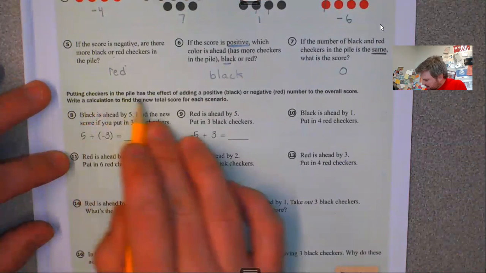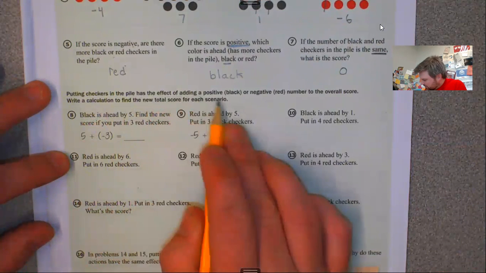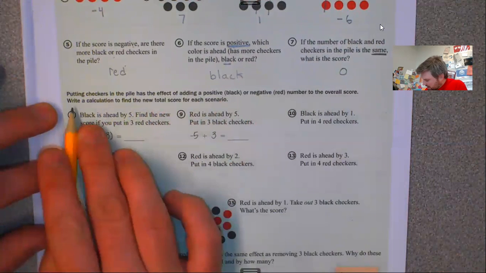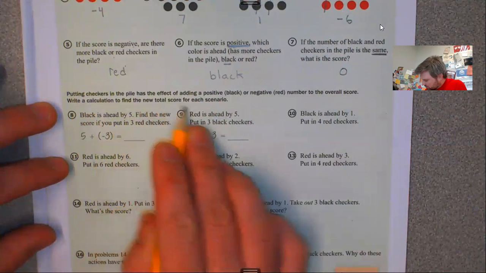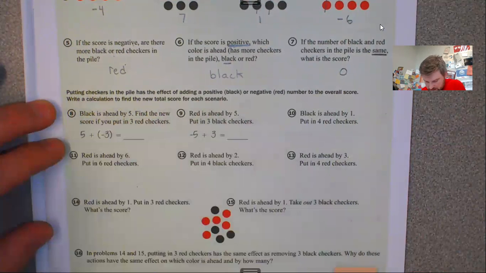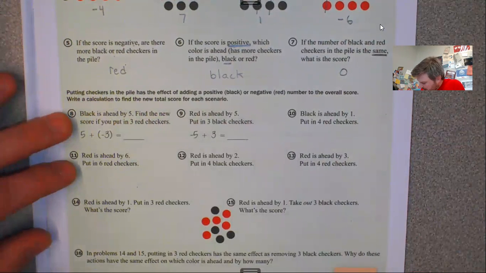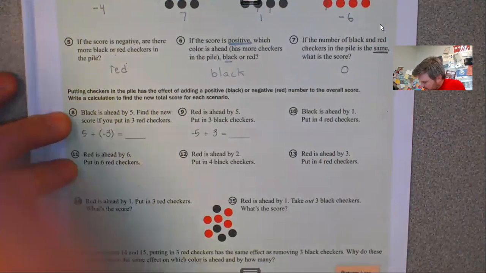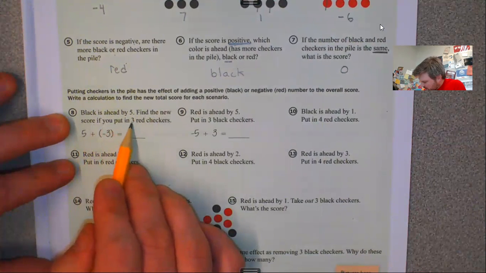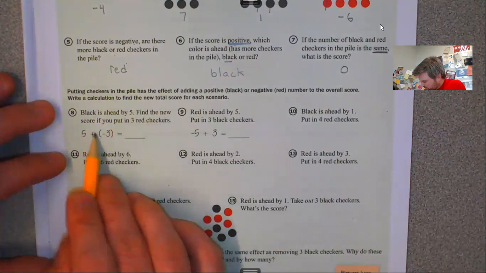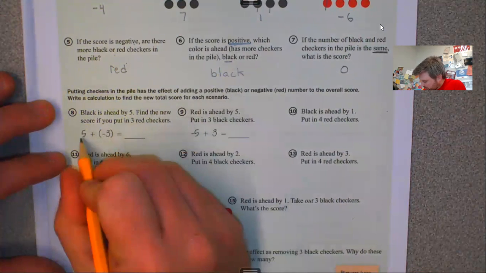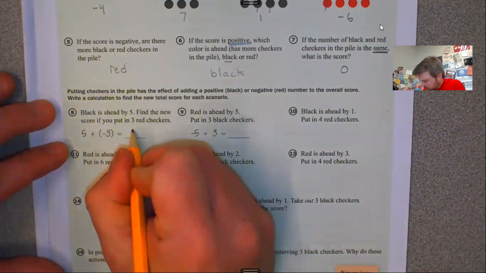Putting checkers in a pile has the effect of adding a positive or negative number to the overall score. Write a calculation to find the new total score of each scenario. Okay, so they've kind of started some of these for us. It says black is ahead by 5, so we're ahead by 5. Find the new score if you put in 3 red checkers. So we're going to add 3, which is a -3 checkers. So the overall score would be 5 plus -3 is +2.